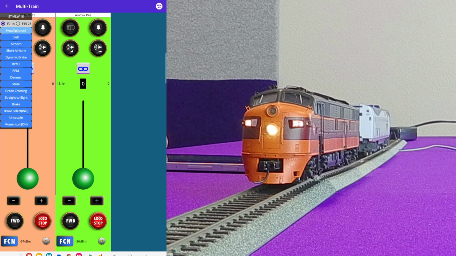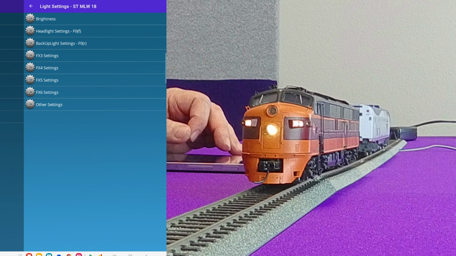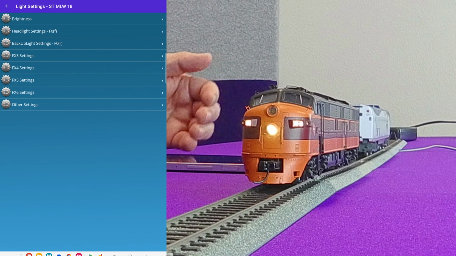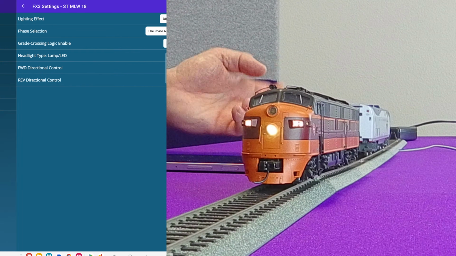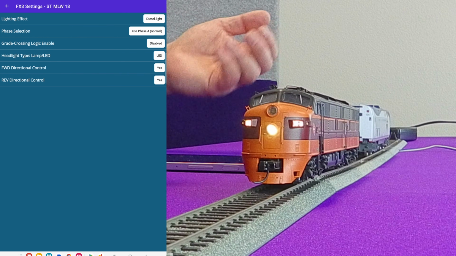So what we're going to do is hit our gear settings. First we're going to go to light settings. When we see light settings, we see all the different adjustments that we can make for each of the different lighting outputs. In this case, we're going to use the FX3. Now the FX3 lighting effect you can see is listed right there on top.